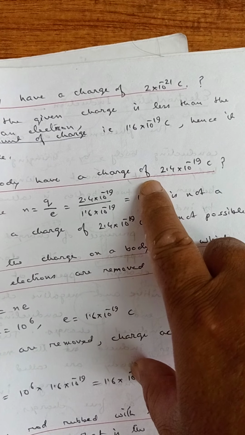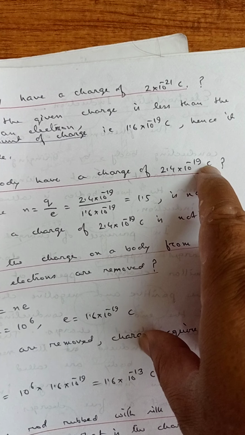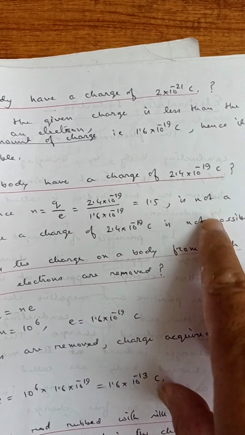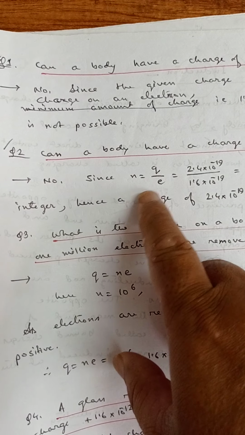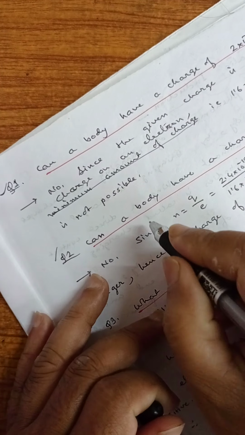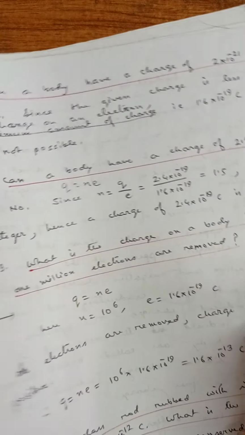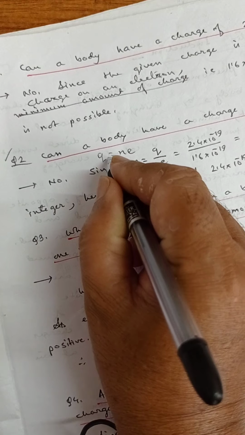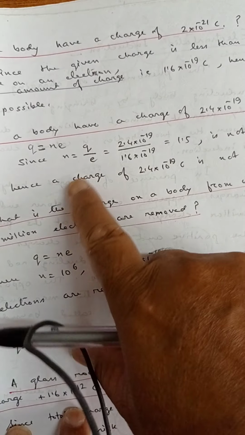There is another question. Can a body have a charge of 2.4 into 10 to the power minus 19 coulomb? This charge is more than the charge on the electron. Therefore, we use the formula Q is equal to Ne. So N is equal to Q by e.